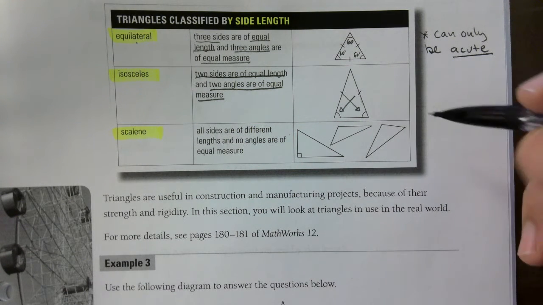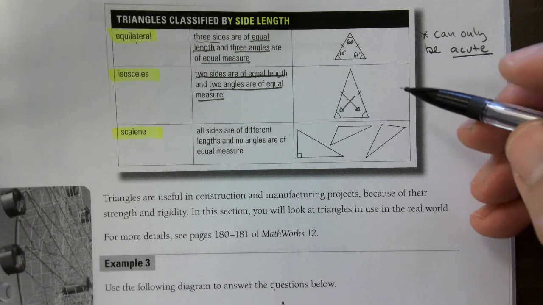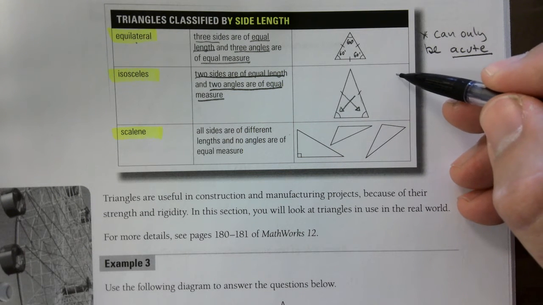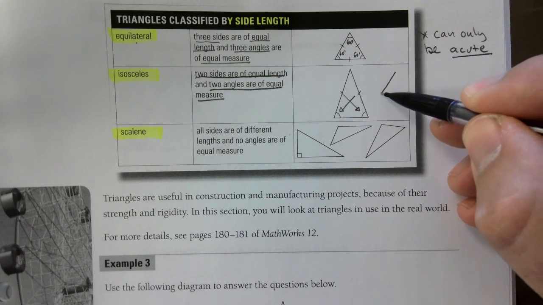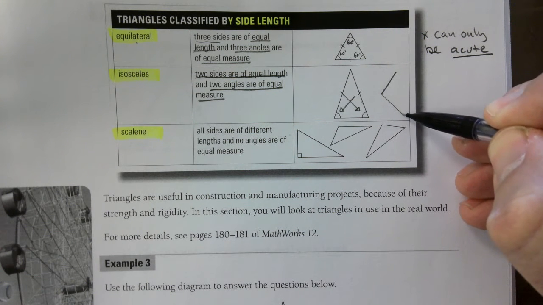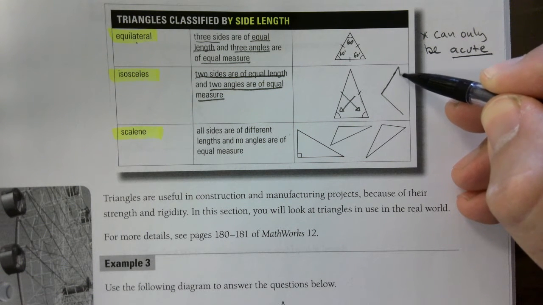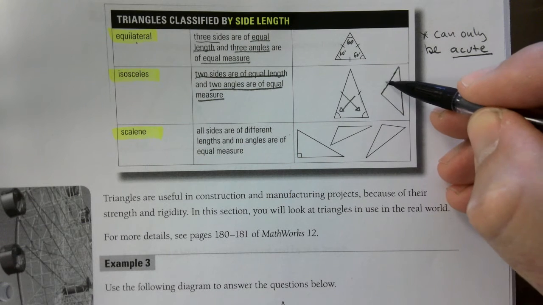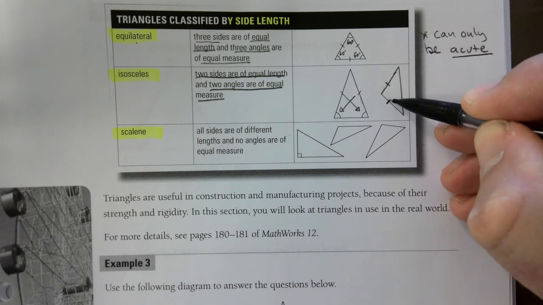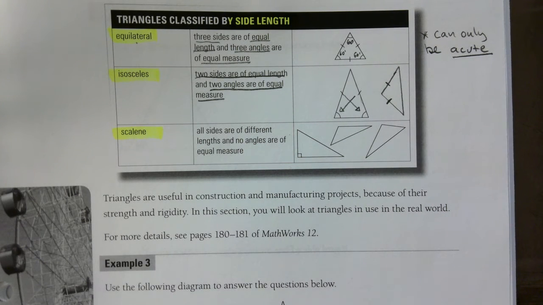And why am I saying that? Because sometimes you're given a triangle, let's draw it like this, and you're told that these two sides are the same. Then the angles across those two sides are going to be the same.